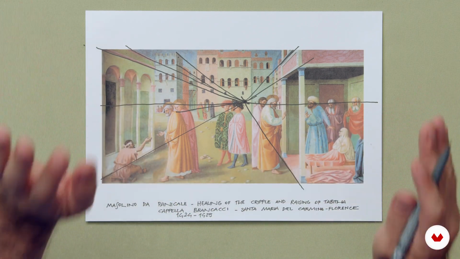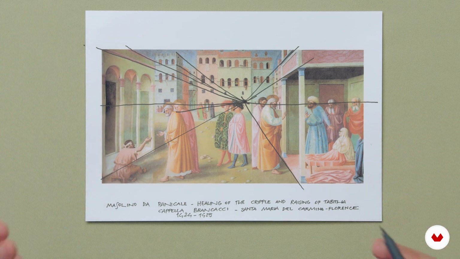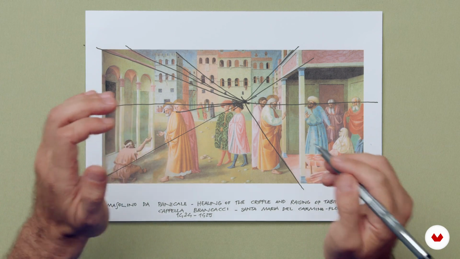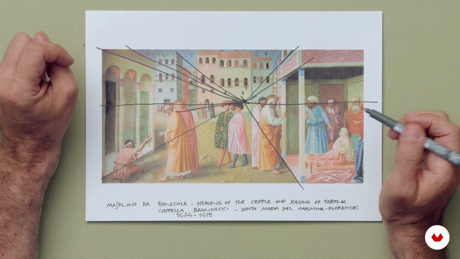So we have just a very simple structure where all the lines are running towards this infinitely far vanishing point.